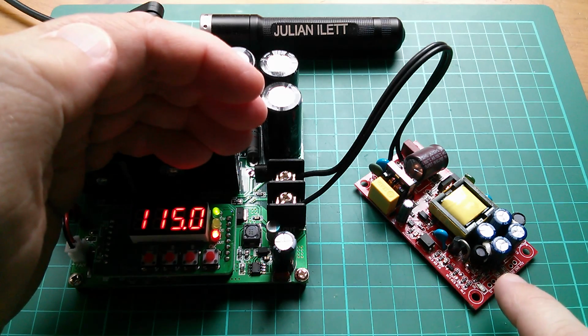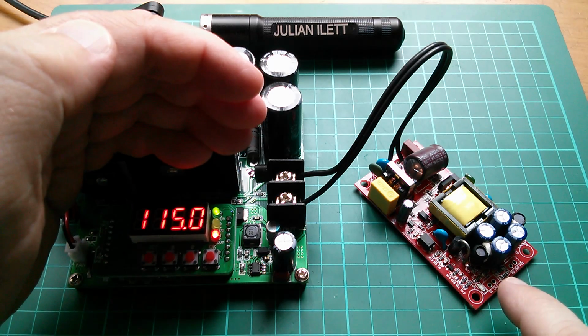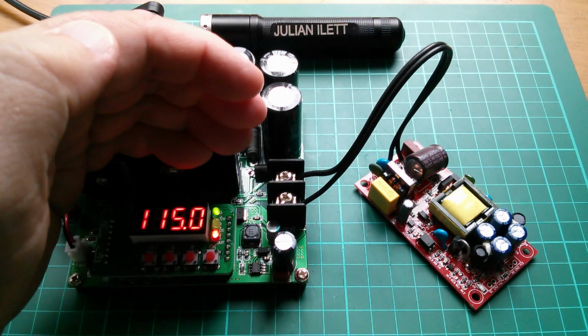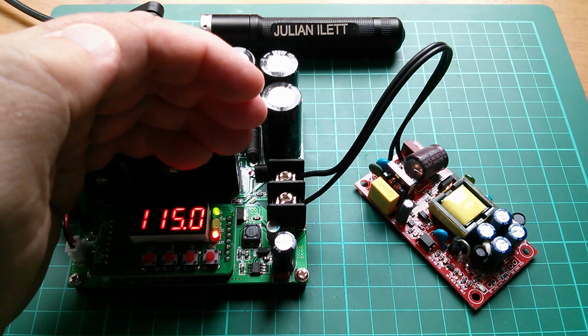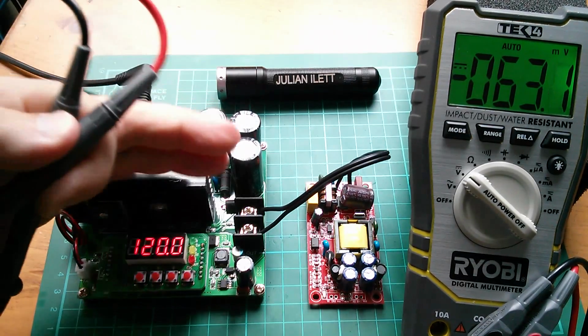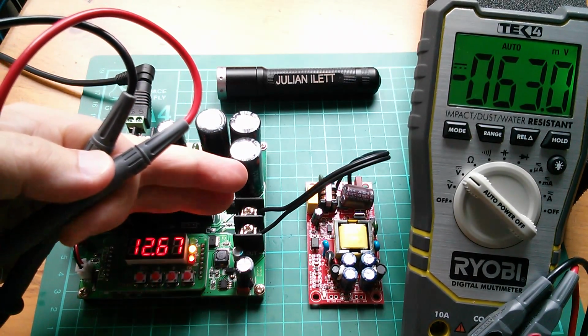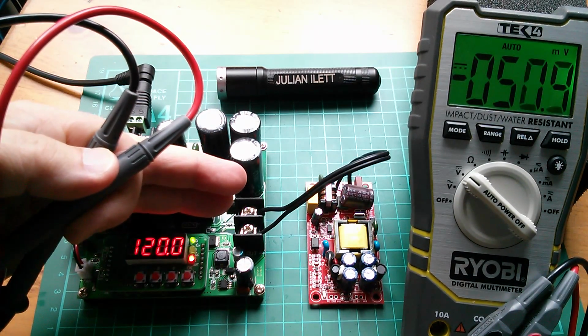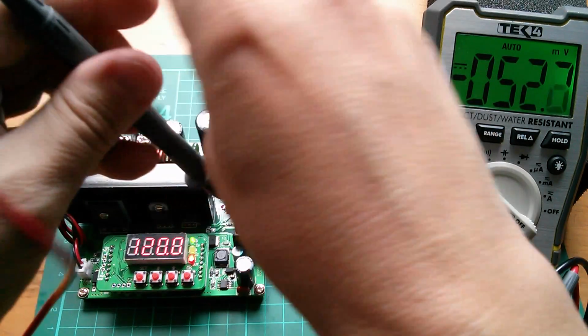Well, there's no LED on here, so why isn't that working? Perhaps it is. Right, let's check some voltages. So let's switch that on. It says 120 volts. Let's just check that.